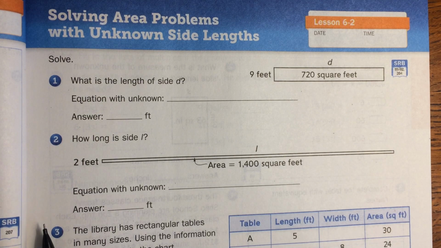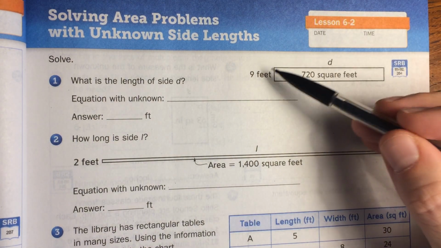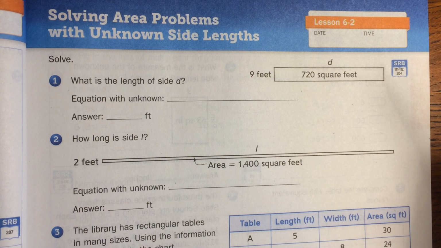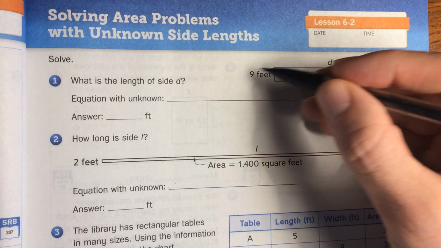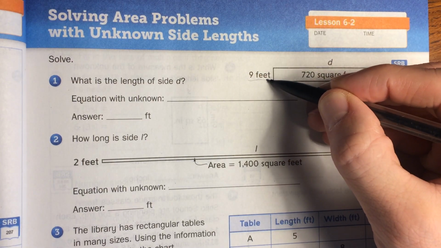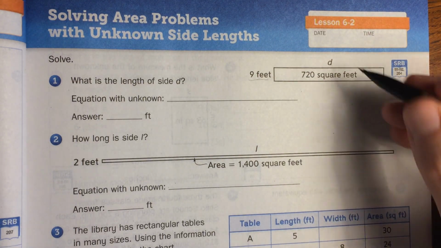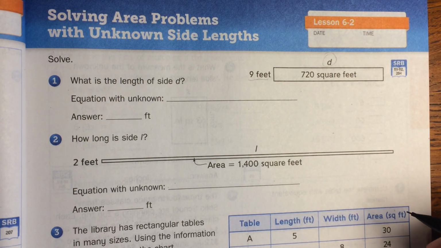They only give us either the length or the width. And in this case, for number 1, you can see that we know that one side is 9 feet, but over here we have an unknown. The good news is this: they give us the total area, so we know what our target number is going to be. Here's the other bit of good news.